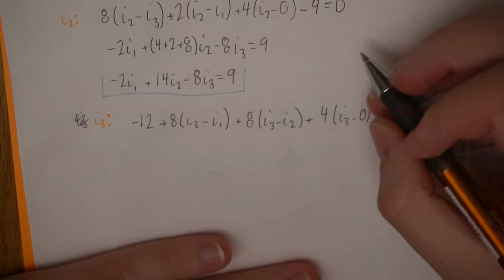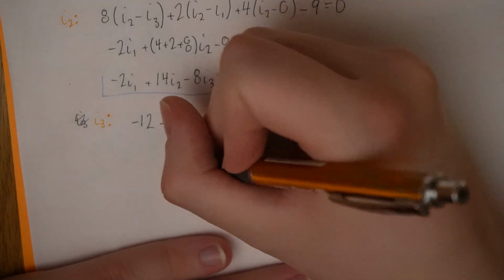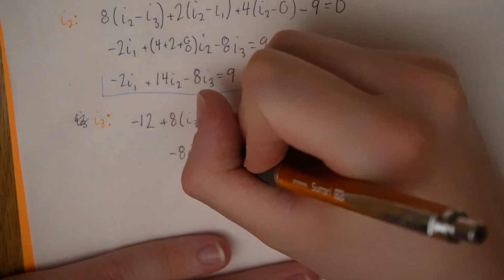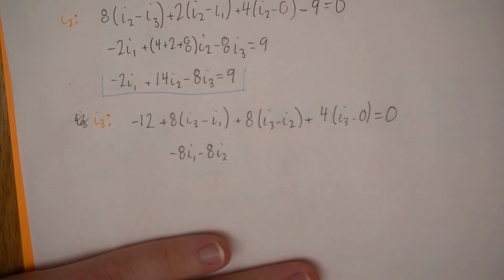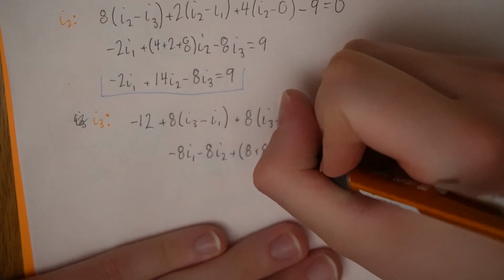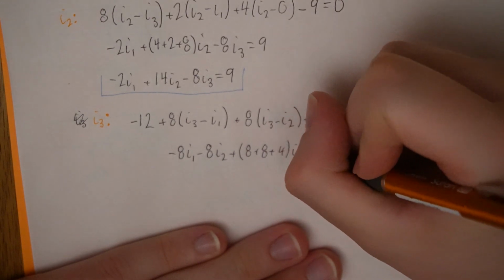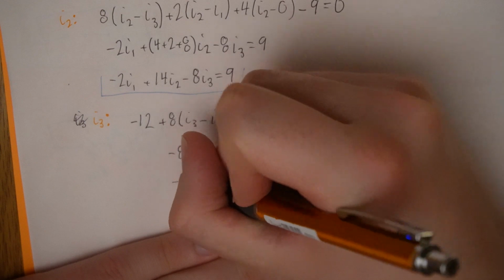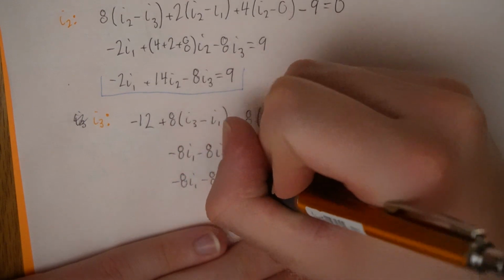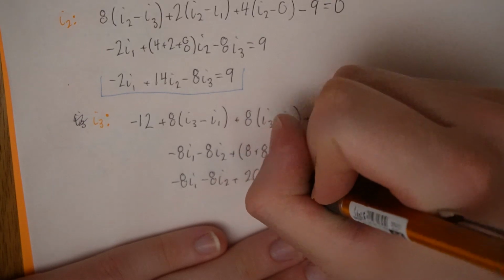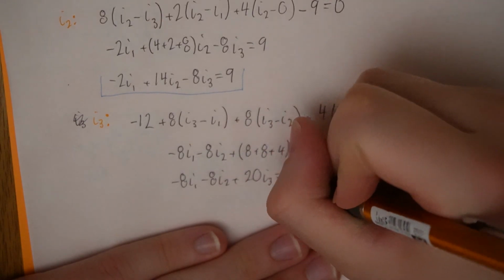Simplifying this, I have negative 8 I1 minus 8 I2 plus 8 plus 8 plus 4 I3 equals 12. Taking it one step more, 8 plus 8 plus 4 is 20. 20 I3 equals 12.